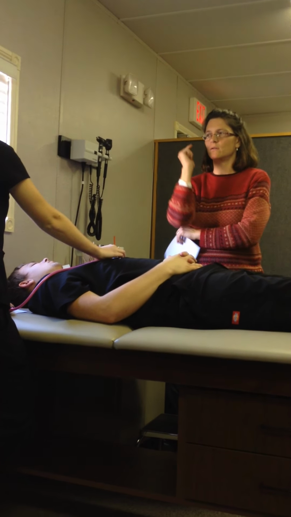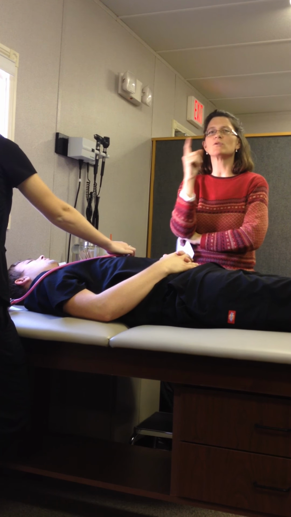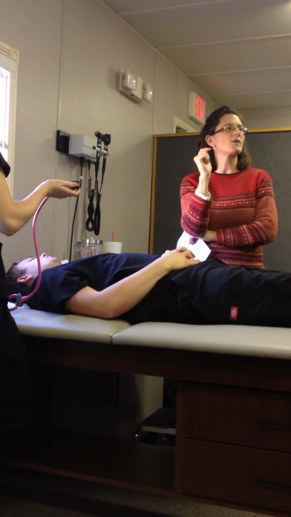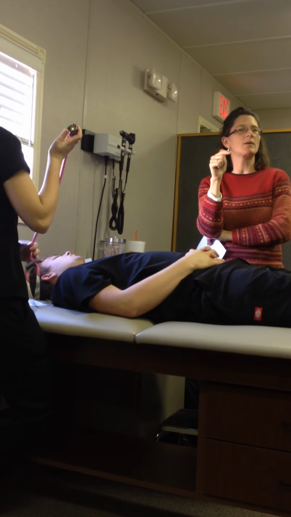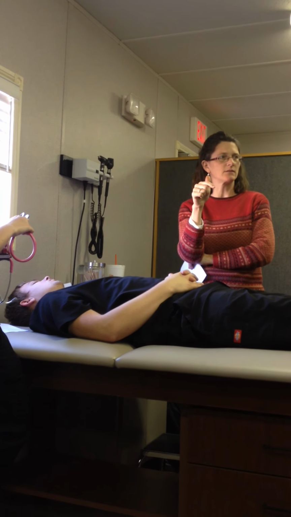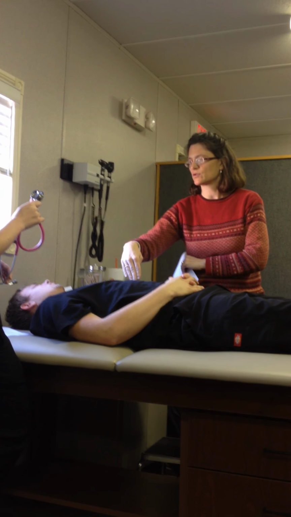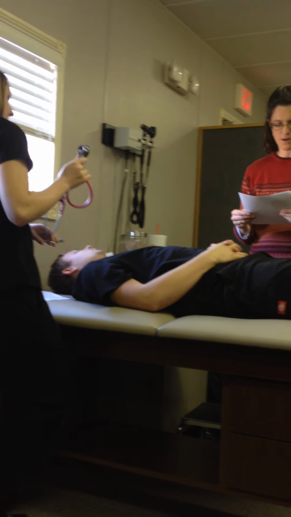Okay, mitral. Below, the PMI. The same place you were just feeling, looking for the PMI, is the same place you want to be for your mitral site to listen. Okay, fourth, fifth intercostal space, mid-clavicular line. Okay, clavicle straight down.